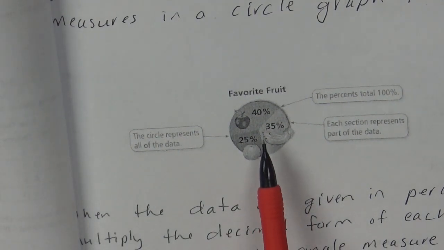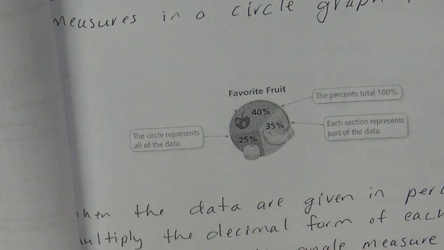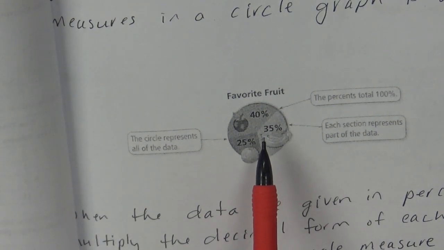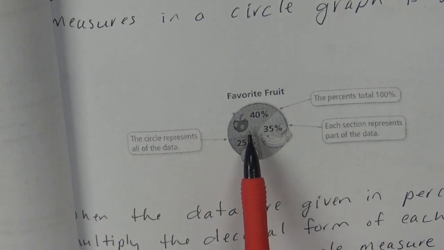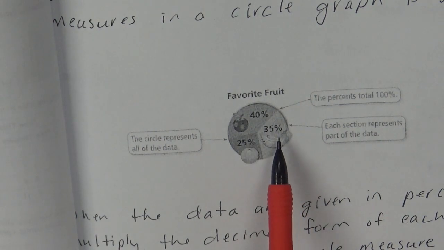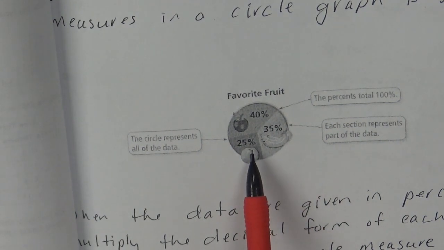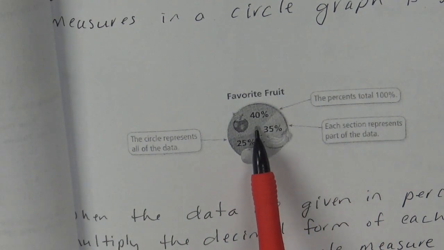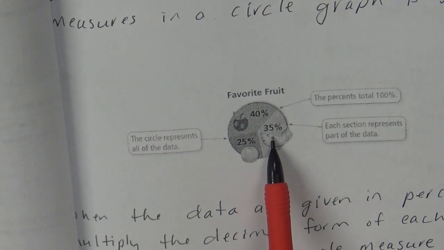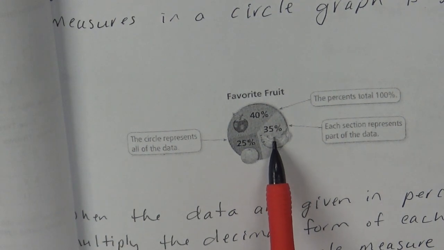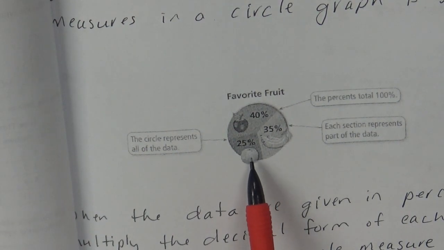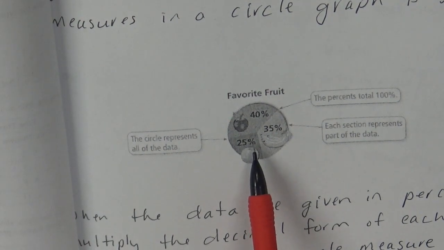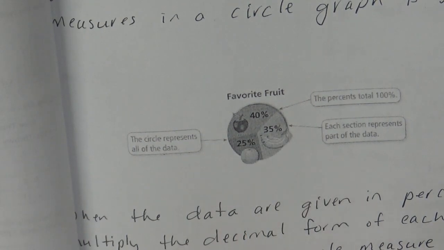In the middle of your page, there's an example of a circle graph. This one is favorite fruit. It's not as colorful as the other one, but according to the circle graph here, 40% of the people surveyed chose apples as their favorite fruit. 35% said bananas are their favorite fruit. 25% prefer oranges. The circle represents all of the data. The percents total 100%. Look at that, 40% plus 35% is 75%, and 75% plus 25% is 100%. So for any circle graph, your percents are always going to add up to 100%.